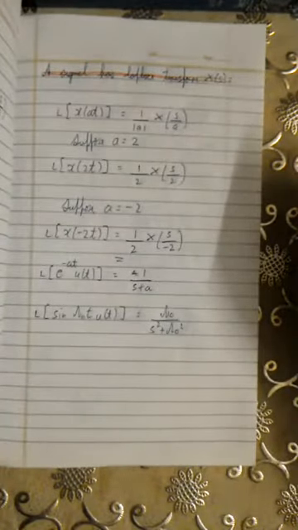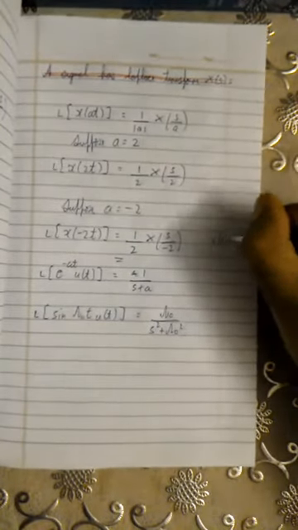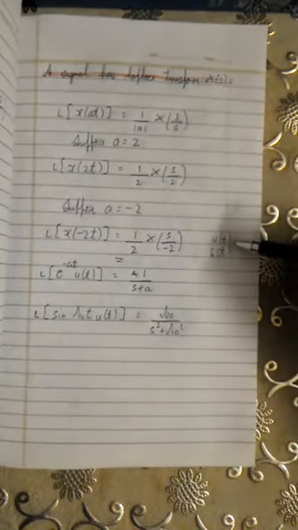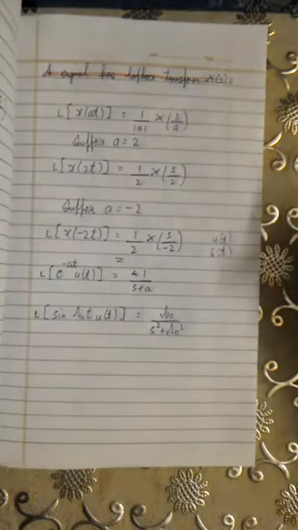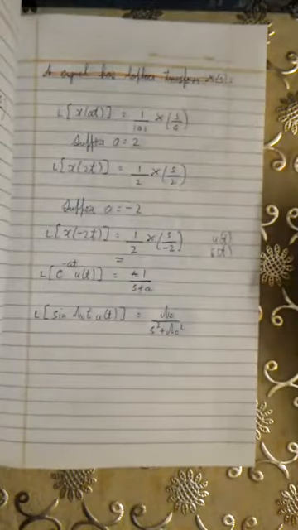Okay, so the time scaling property is usually applied for signals such as u of t and delta of t, because in these kinds of signals there is no factor a, no constant factor that is multiplied with t. So for these kinds of questions only, we usually apply this time scaling property directly.